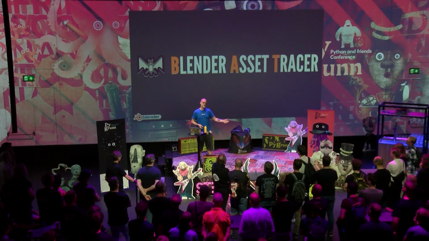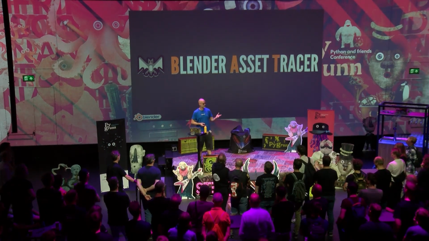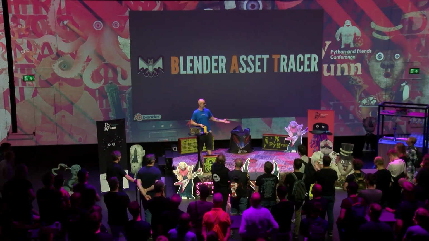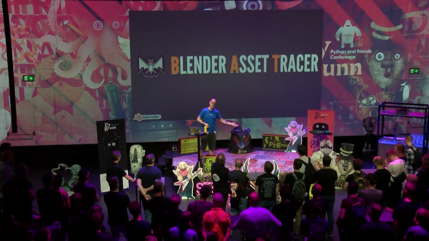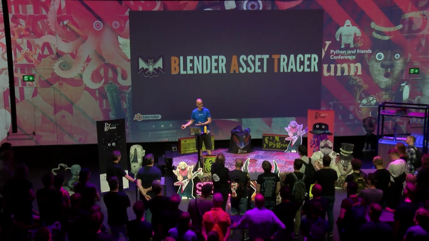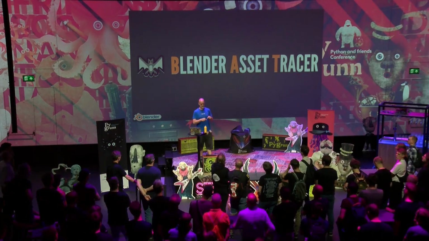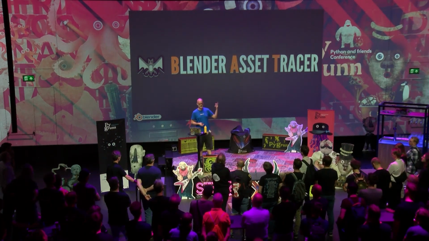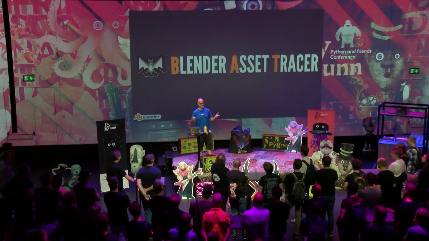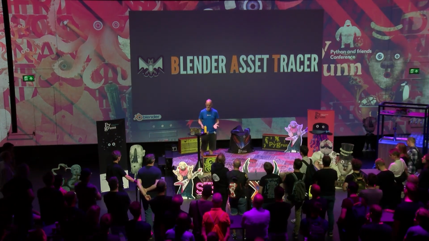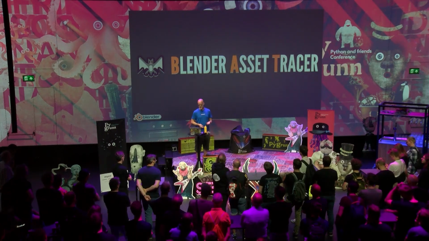Turns out that they also had another add-on for another reason, also bundling BAT. And of course, that was an older version, because I had just released this new one. And Blender was finding the older one first, and when you do import Blender Asset Tracer, it found it in sys.modules, and so it would just not load the new stuff that I wrote. So that was a bit annoying.